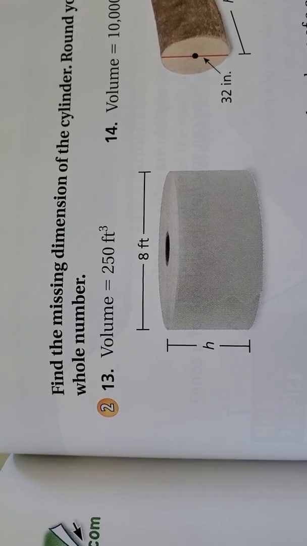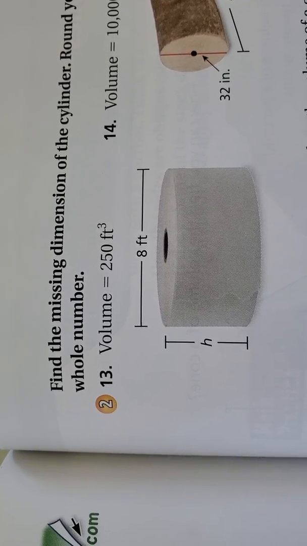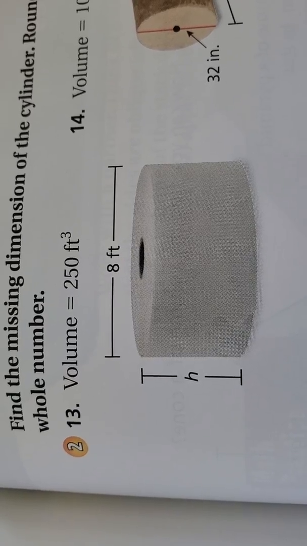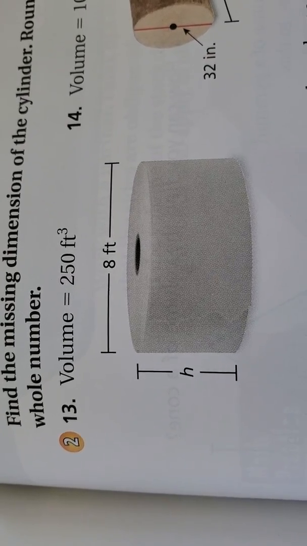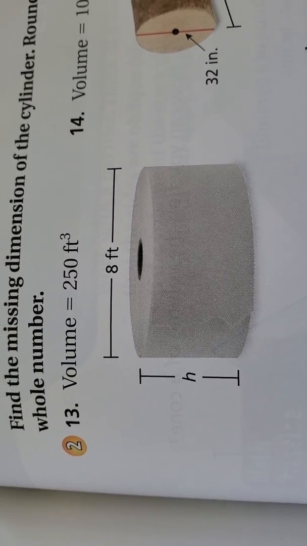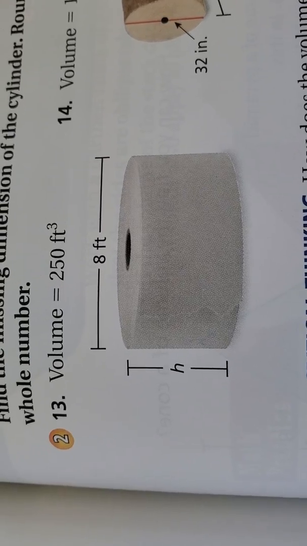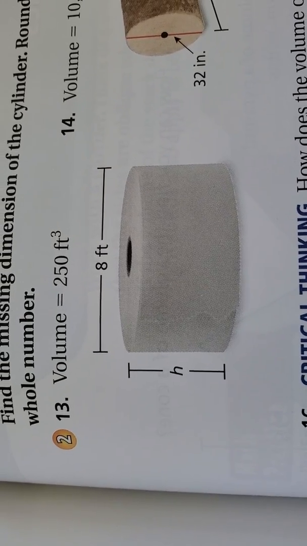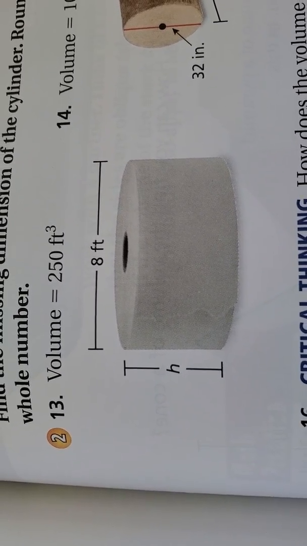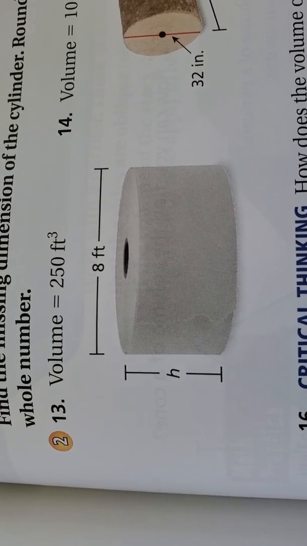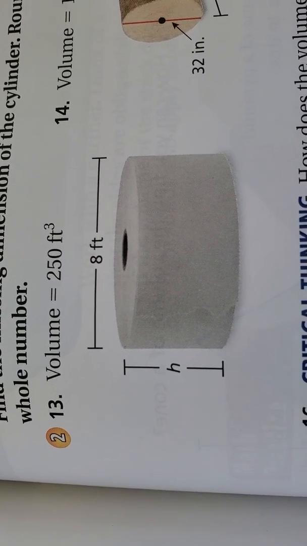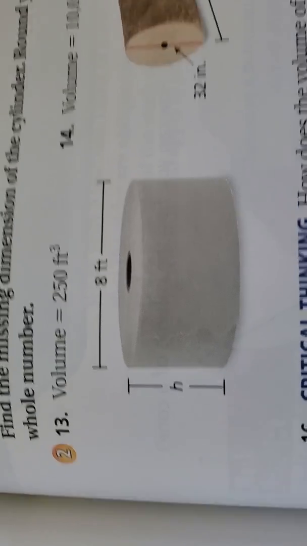So now if I look at number 13 in the homework, I'm given the volume. I'm not given the radius. Check that out. I'm given the diameter. The diameter is the distance the whole way across our cylinder, which is 8. I'm not going to use 8. I'm going to use half of 8, which is 4. And then I have to find the height.